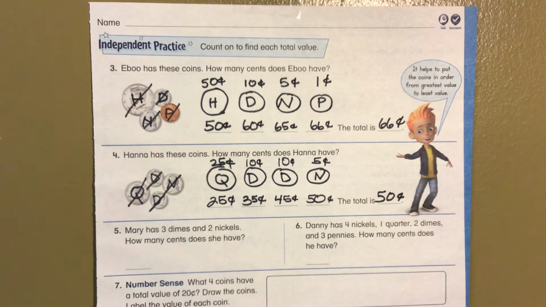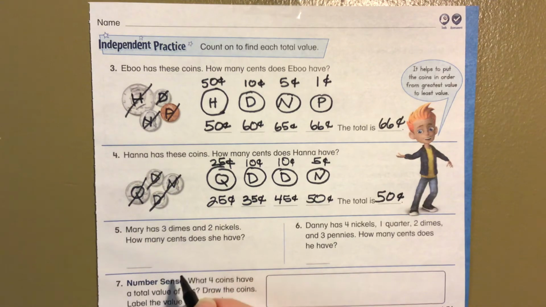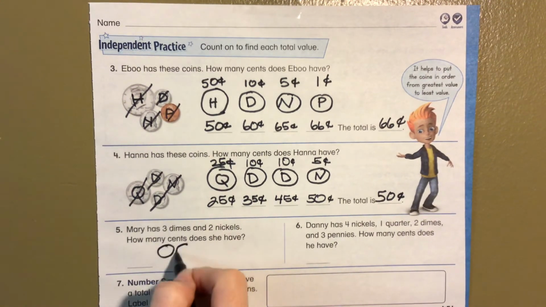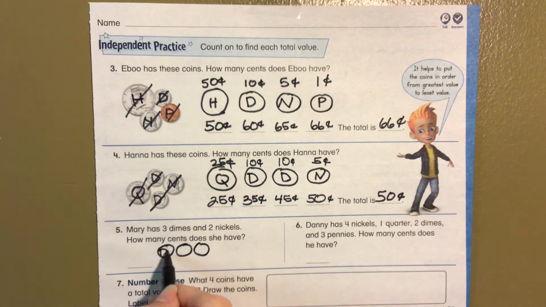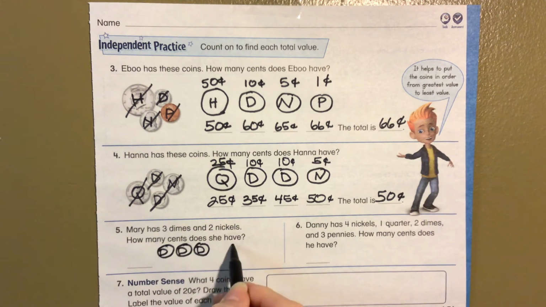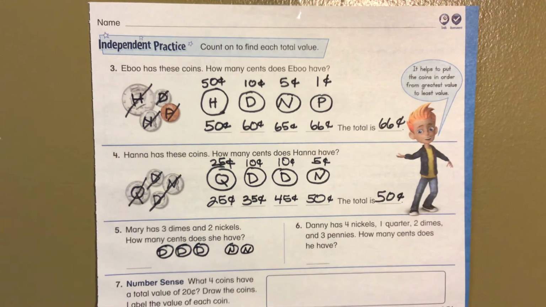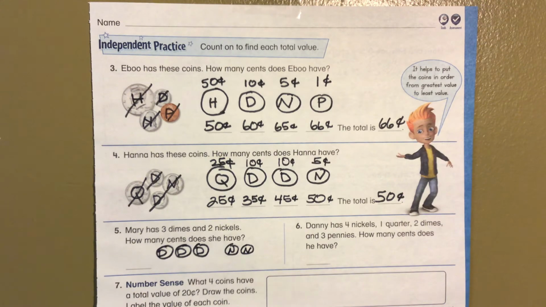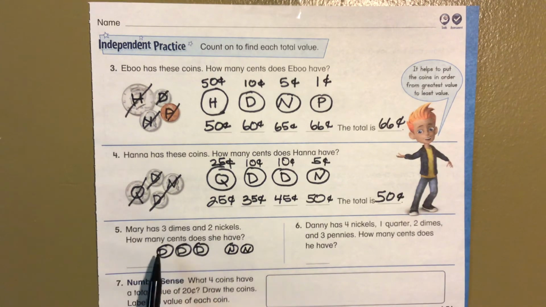All right, let's take a look at number 5. Mary has 3 dimes and 2 nickels. How many cents does she have? So I'm going to do 3 dimes. 1, 2, 3 dimes. Dime, dime, dime, and 2 nickels. Nickel, nickel. All right, let's see if we can do this without having to write the actual cents underneath. I bet we can do this just by thinking. So she has 3 dimes. 10, 20, 30. 35, 40. So she has a total of 40 cents.